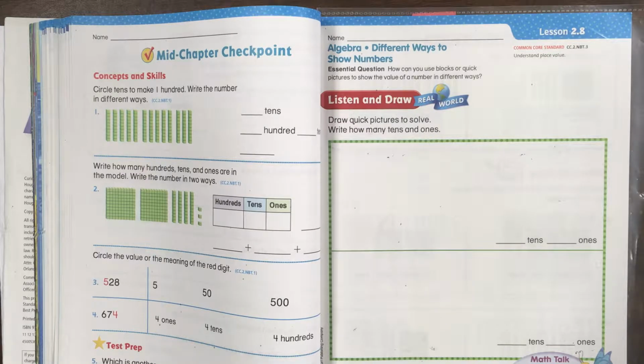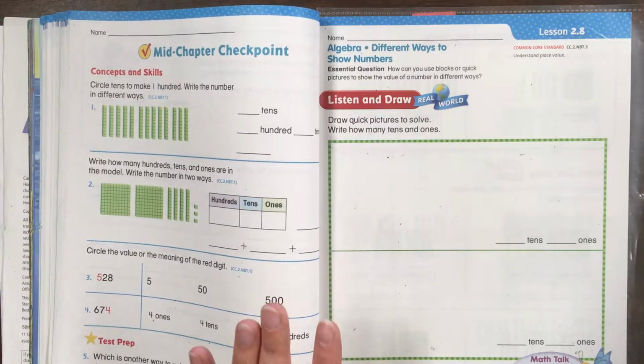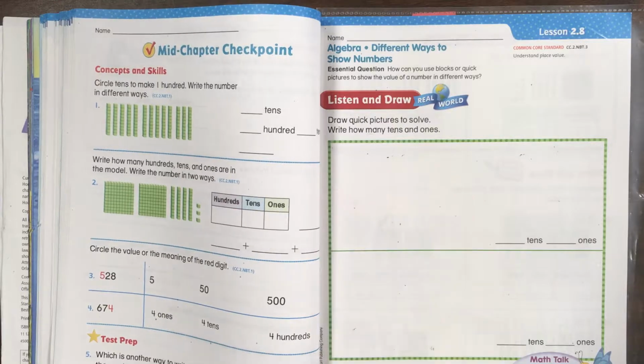Mrs. Peabody has 35 books on a cart to take to the classroom. She can use boxes that hold 10 books, and she can also place single books on the cart. How many different ways can she put books on the cart? Right now they're just asking us to show two of the different ways. There are several different ways, but right now let's just show two different ones.